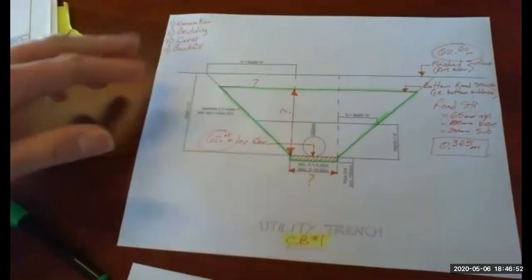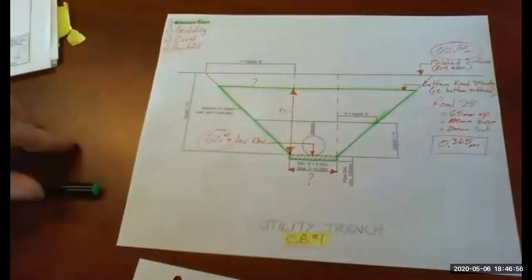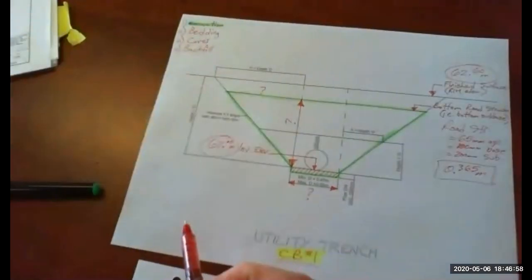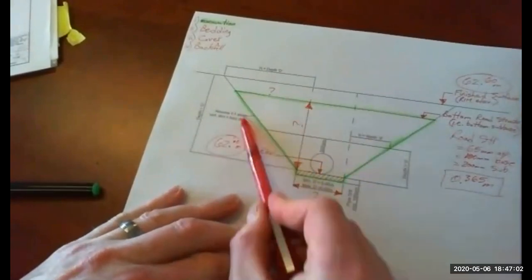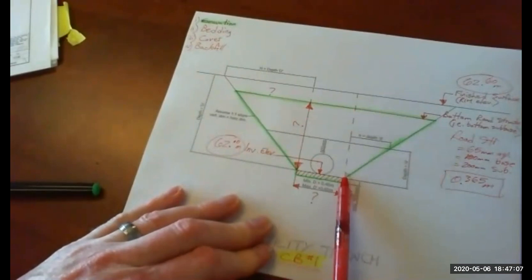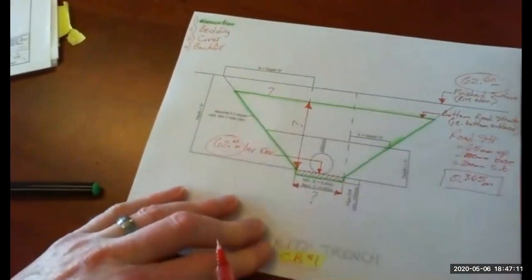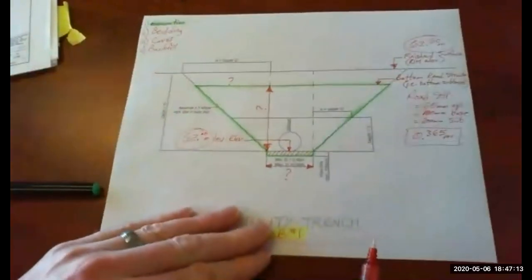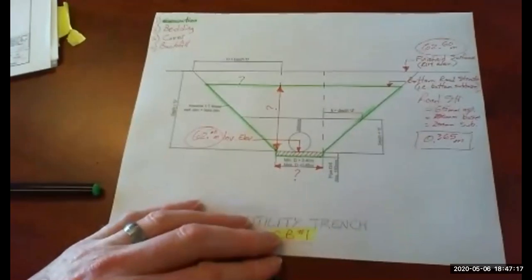So the green, there's our excavation. Excavation is green. So all we're simply doing here is calculating this triangle, that triangle, and then this rectangle in the middle. So you don't have to calculate the entire thing at once. So break it into easier shapes that you can calculate areas for.